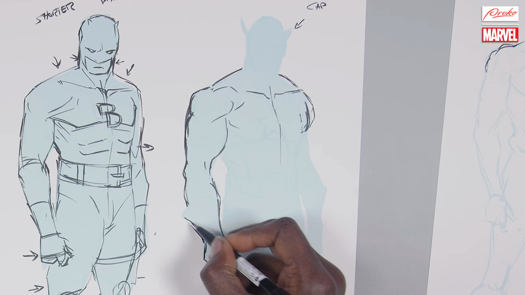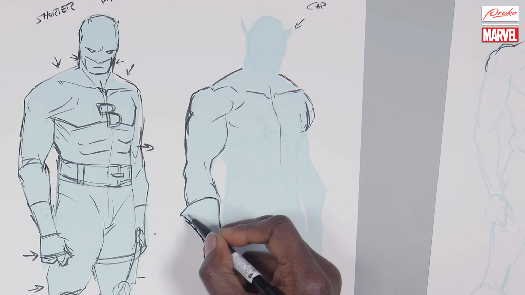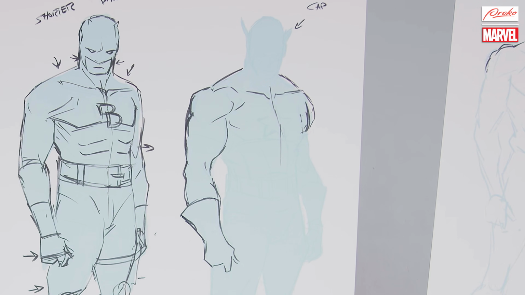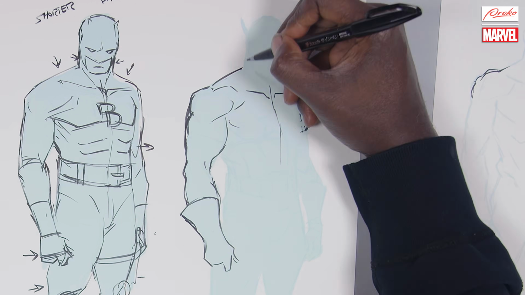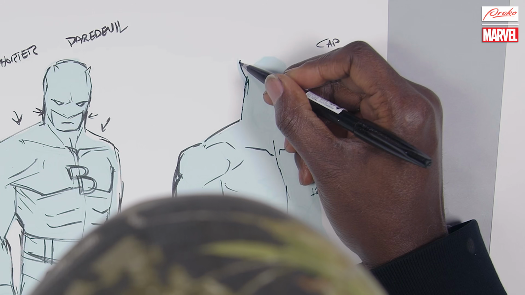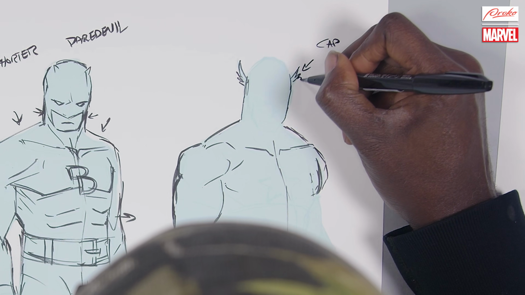And again, he has an interesting silhouette design language that allows you to notice who he is for the most part, and that's the winged cowl. That alone helps his overall design information.